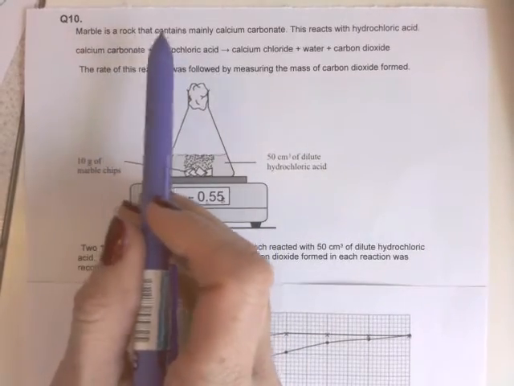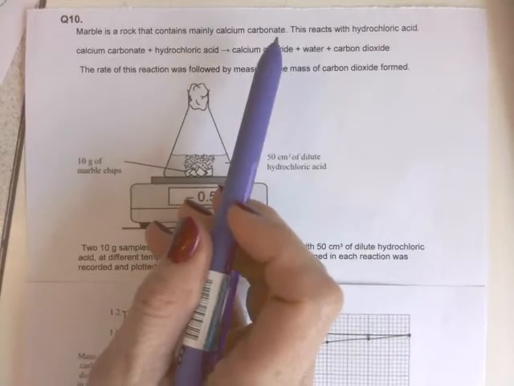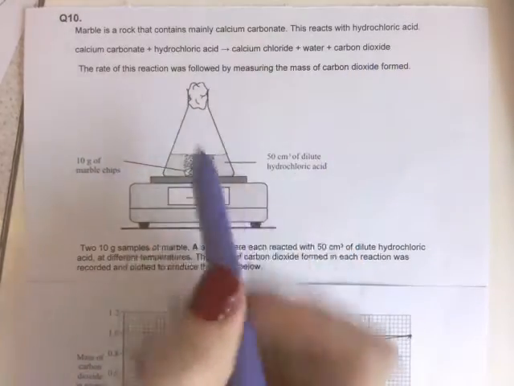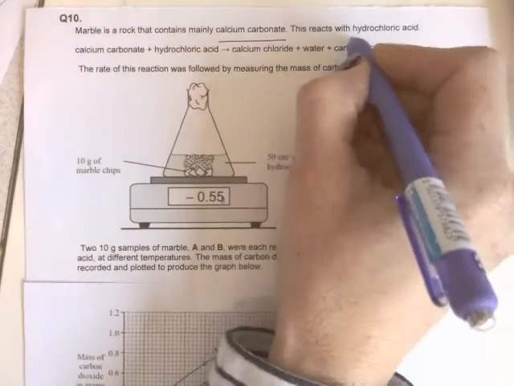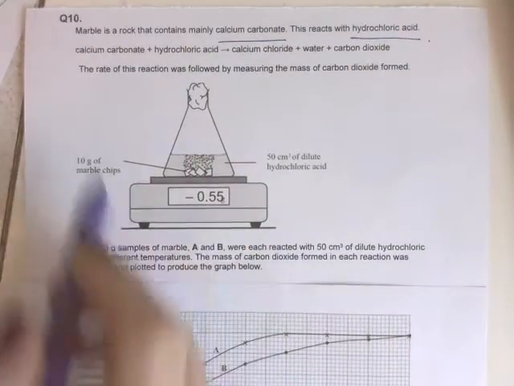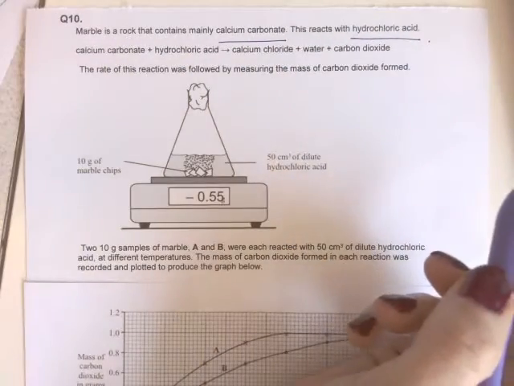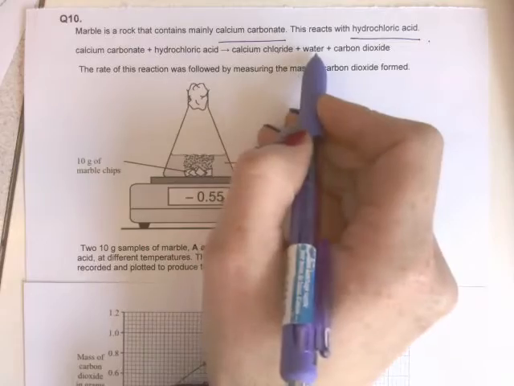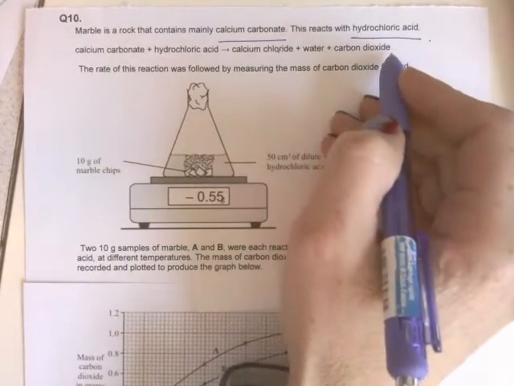So marble is a rock that contains mainly calcium carbonate. It reacts with hydrochloric acid. So you've got calcium carbonate and hydrochloric acid. And then you've got your word equation underneath. Okay, you've got calcium chloride, water and carbon dioxide.